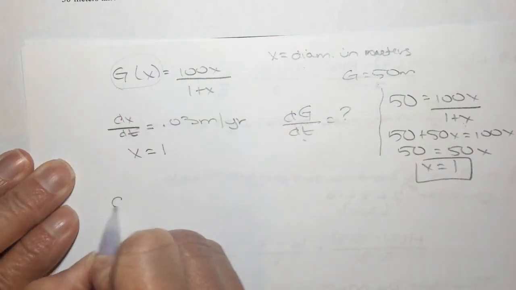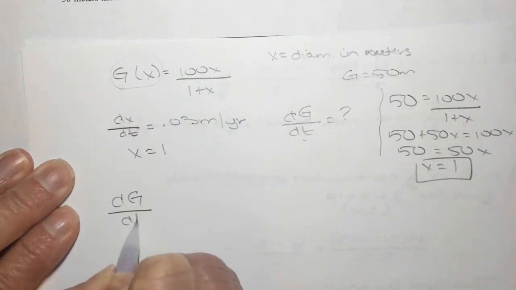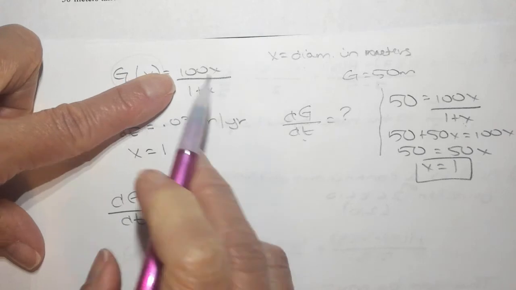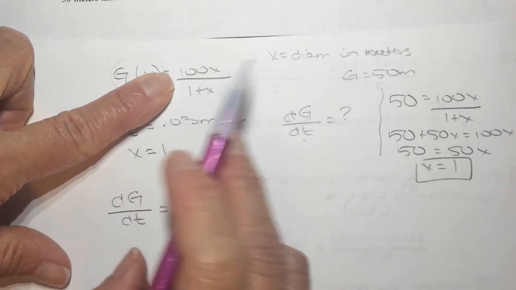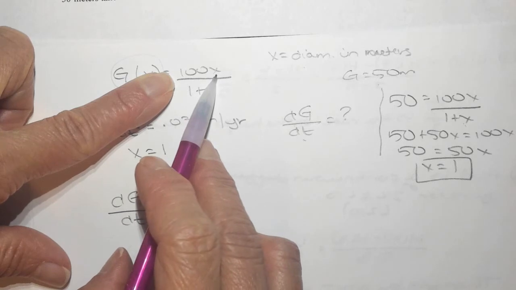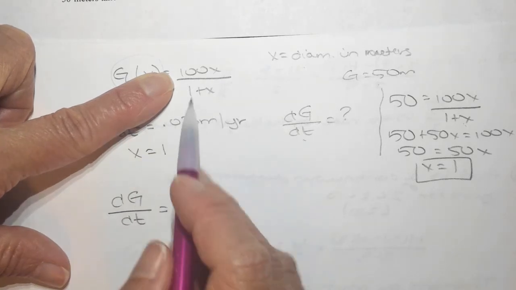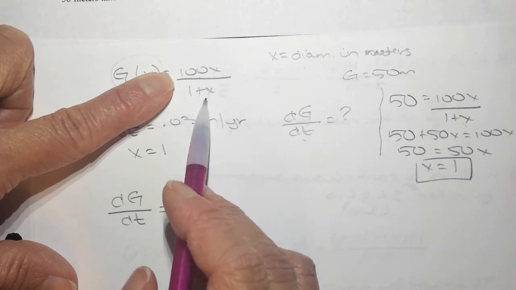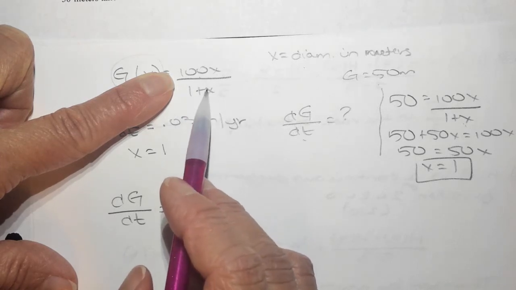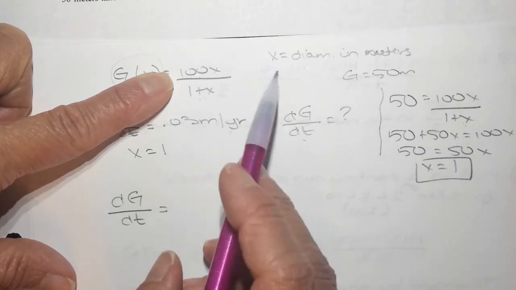So this right here would be dg/dt is equal to, now, we have to use the quotient rule, and we also have to use the notation of dx/dt when we're taking the derivative of x with respect to time. So when we take the derivative using the quotient rule, it's the derivative of the top times the bottom minus the derivative of the bottom times the top over the bottom squared.